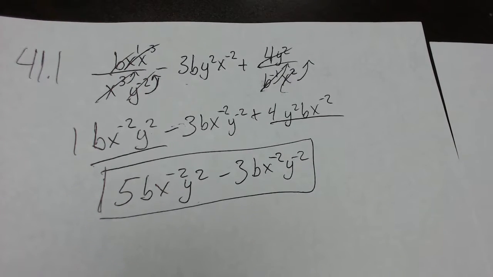So that's pretty much it for adding like terms of rational expressions. Just make sure you rewrite each phrase in the proper form, or in whichever form you want. So rewrite it to simplify it, look for the like terms, and then combine them. Next, we're going to go into two-step problems.